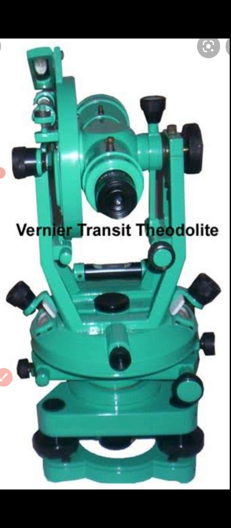The circle can be graduated either continuously from 0 to 360 degrees in the clockwise direction, or it is divided into 4 quadrants. In the type of theodolites which we use in our lab, we can find the vertical circle to be divided into 4 quadrants. So here you can see, to the left of the telescope we have the vertical circle. Okay.